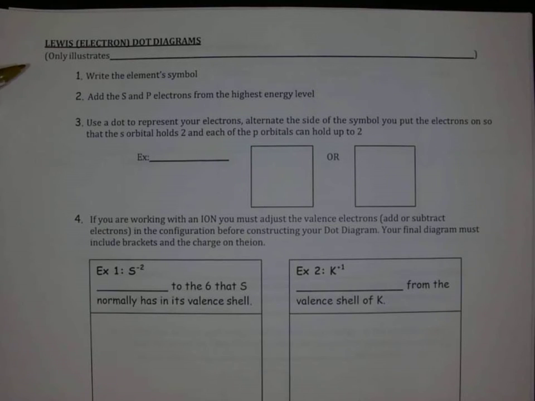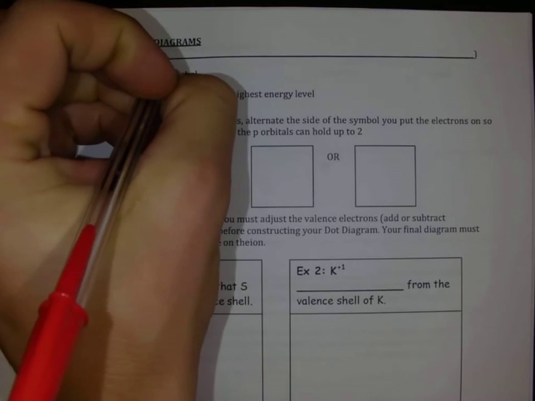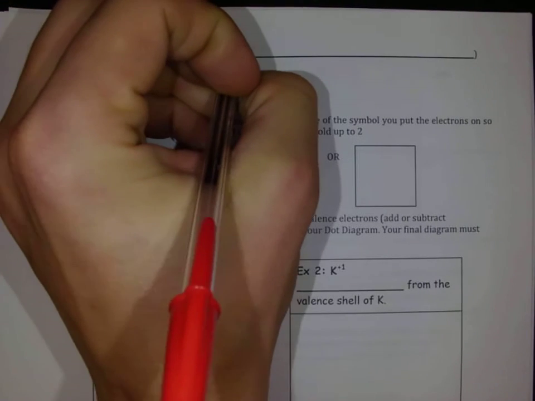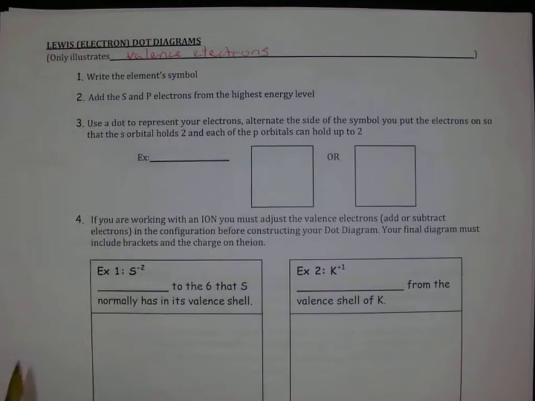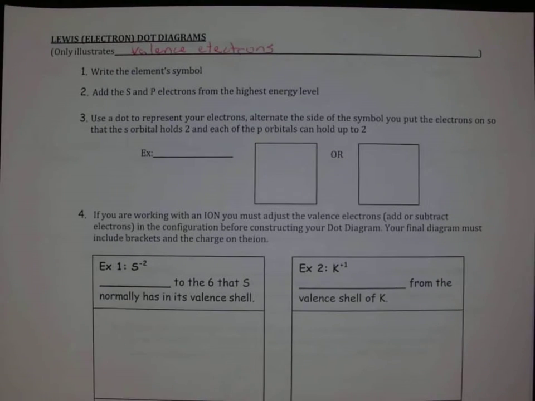Now, our last type of electron configuration are the Lewis dot diagrams, okay? And this only illustrates the valence electrons. So if we remember, our valence electrons are the electrons that are in our highest energy level.